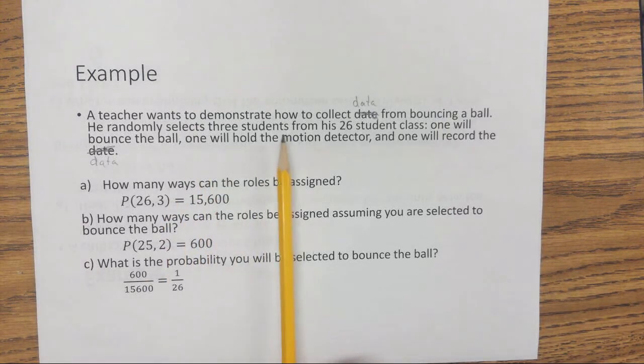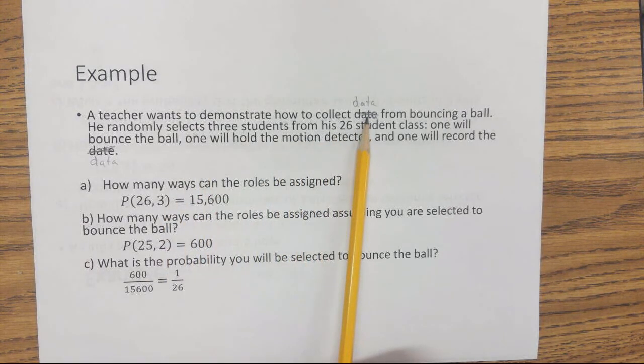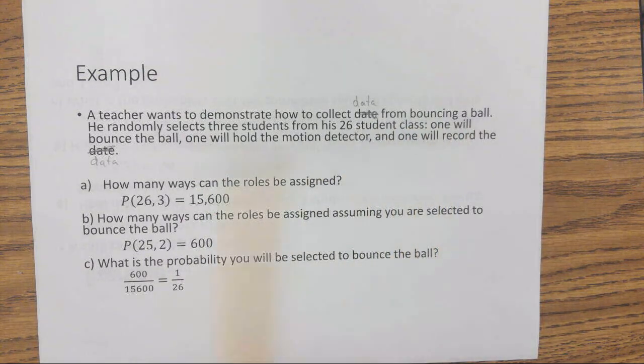Okay, a teacher wants to demonstrate how to collect data, I don't know where the date came from, bouncing a ball. He randomly selects 3 students from his 20-student class. One will bounce the ball, one will hold the motion detector, and one will record the data, not the date, because that would be weird. How many ways can the roles be assigned?